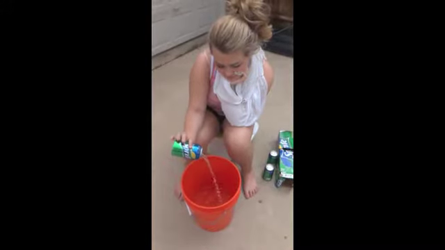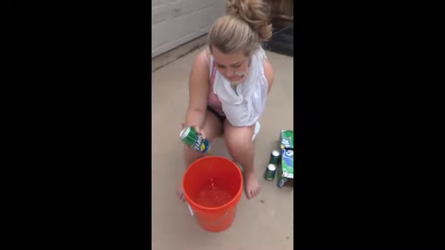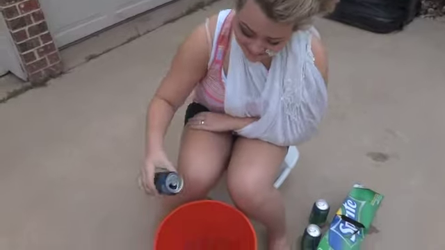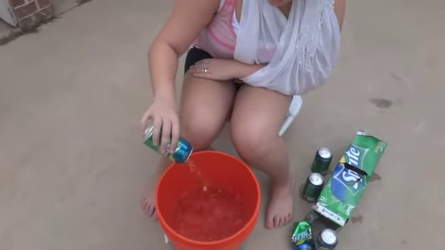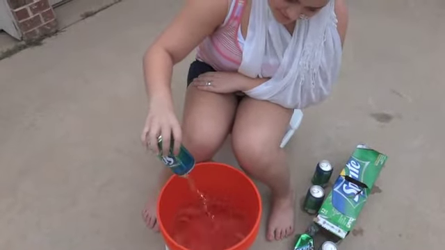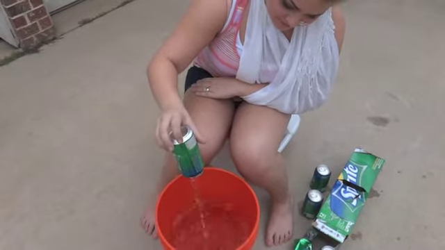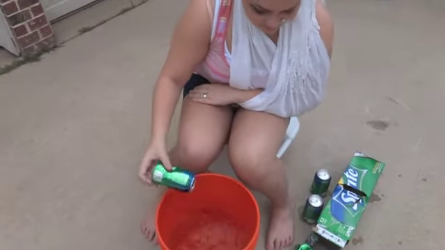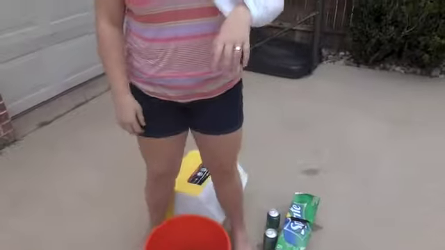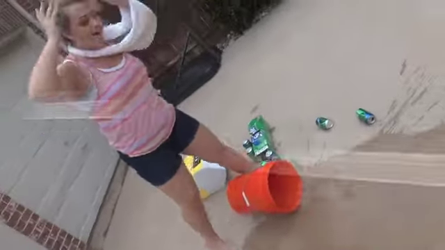It's really coming along now. All right, I need some more Sprites. Oh man!